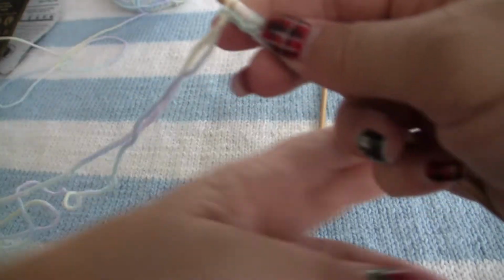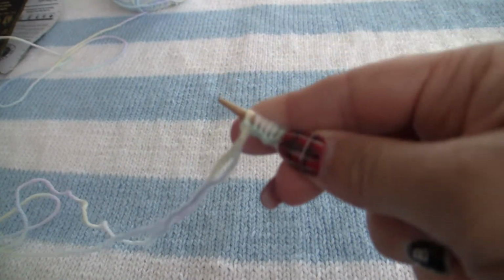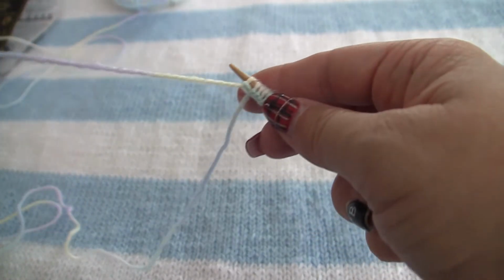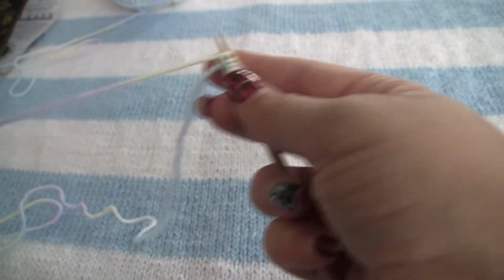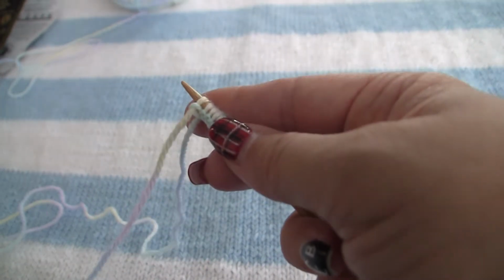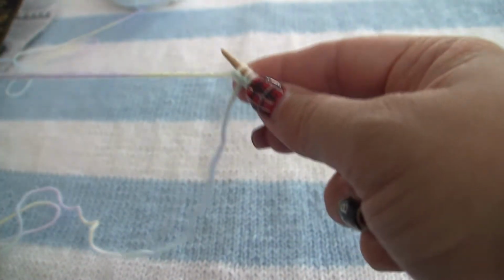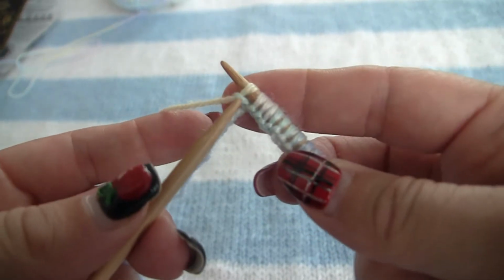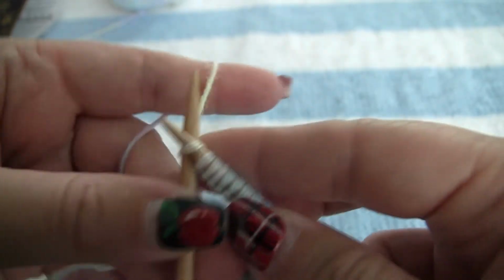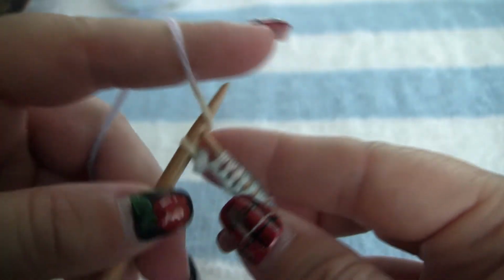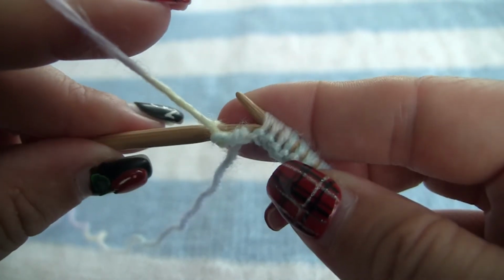And here we will start with seed stitch. So seed stitch is a fabric of knit one, purl one, and then on alternating rows what you will be doing is purling on the knits and knitting on the purls. So it still is knit one, purl one, it's just where you put the stitch. So I'm going to go ahead and start with knit, and then I bring the yarn forward to purl.